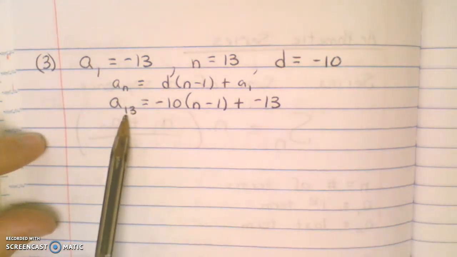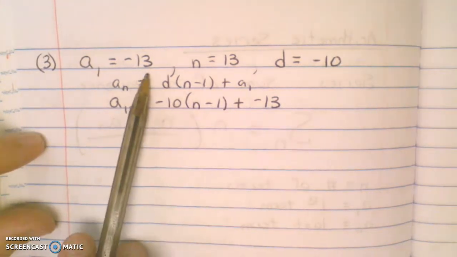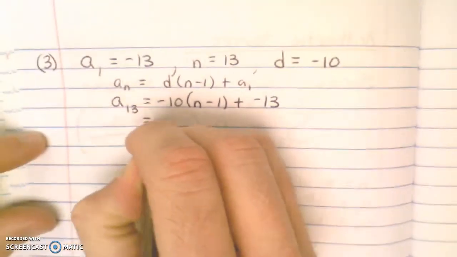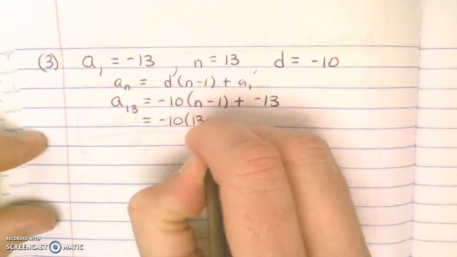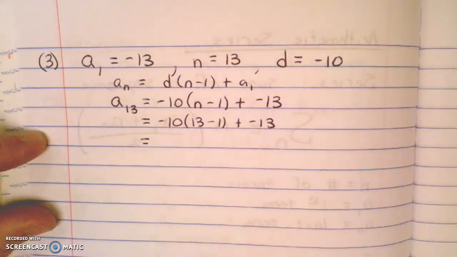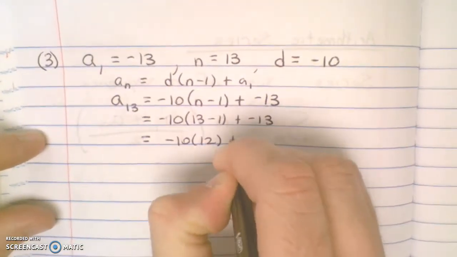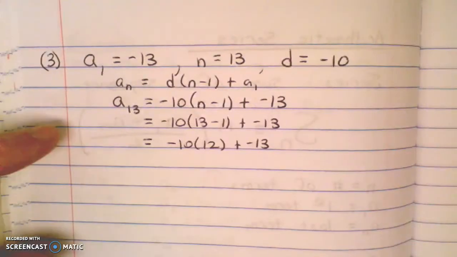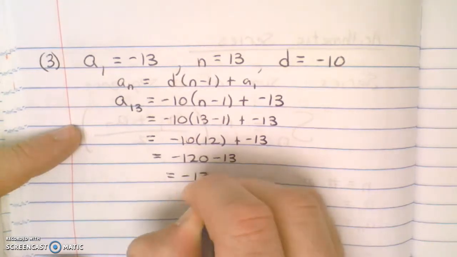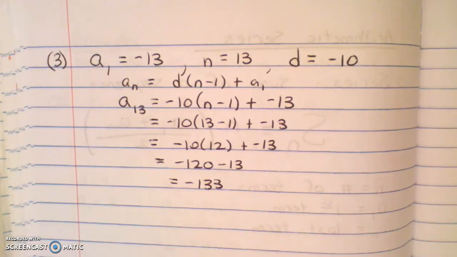The 13th term equals the change, the common difference, times n minus 1 plus the first term. And now since I'm looking for the 13th term, I just plug in negative 10, and then 13 for n, plus negative 13. I can just subtract this now. So I've got negative 10 times 12 plus negative 13. This gives me negative 120 minus 13, so negative 133. So the 13th term in the sequence is negative 133.